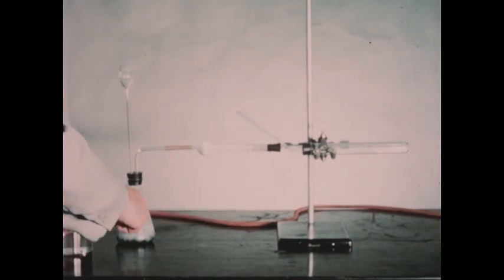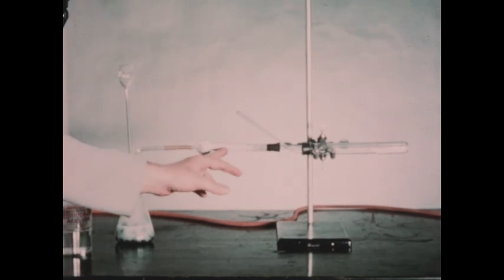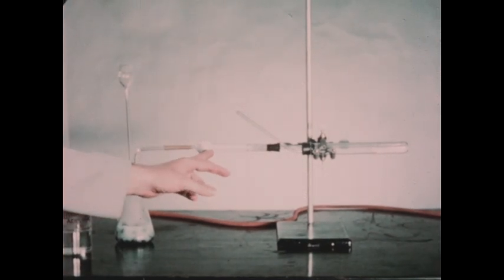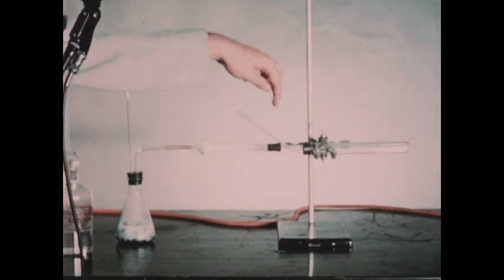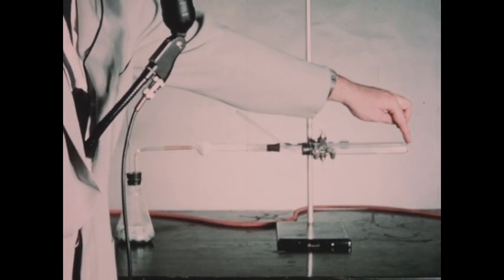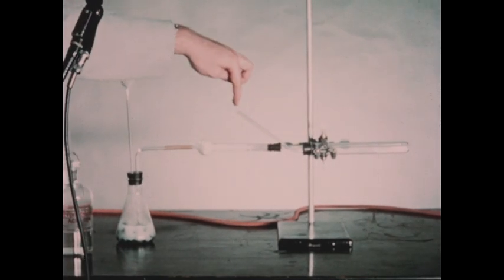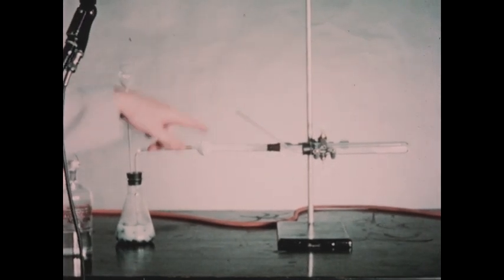Now the hydrogen is passing through this tube, through the calcium chloride drying tube, which will pick up any water vapor or spray, and then through this tube to the rear of the test tube. There it will flow over the copper oxide and back out of this exit tube.